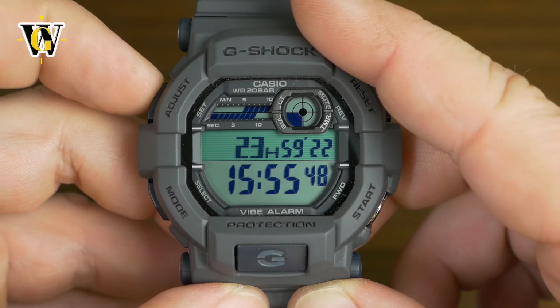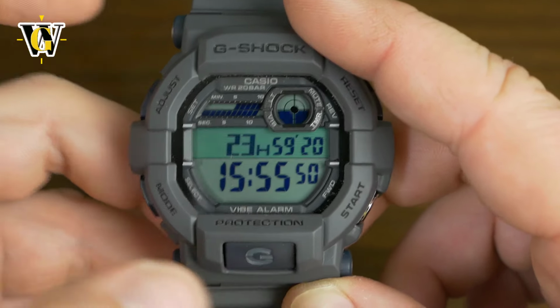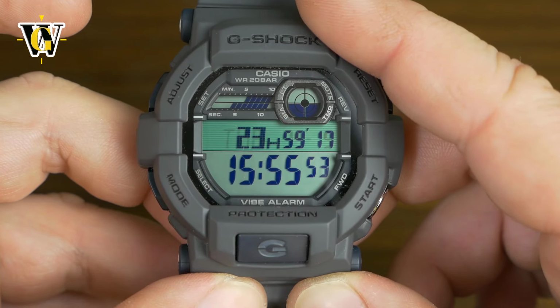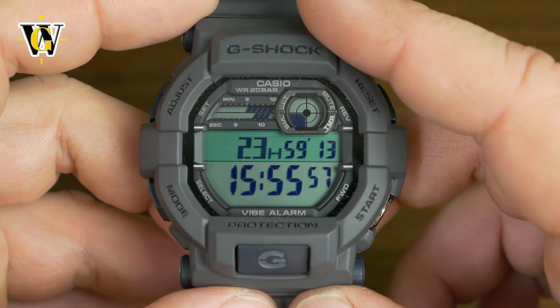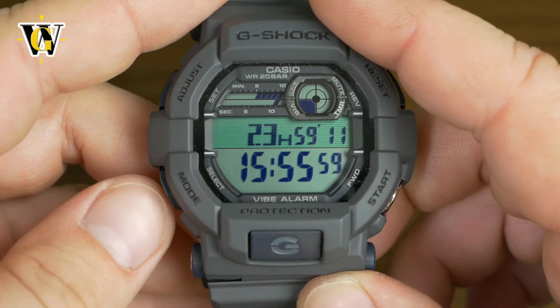The watch is going to show you the day of the week, month and date for a couple of seconds and then switch back to showing the countdown timer. Okay, so that's it when it comes to the home screen. Now let's move on to the first function.